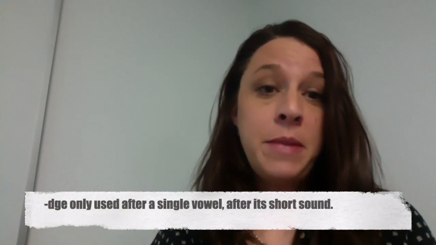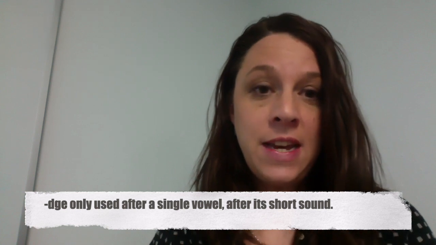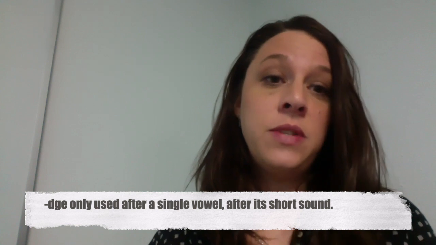The DG ending, or the DGE ending, is very limited in its use. You are only going to use the DGE ending after a single vowel sound that also says its short sound. So for an example, when I hear the word ledge, I hear L, and then the J sound.